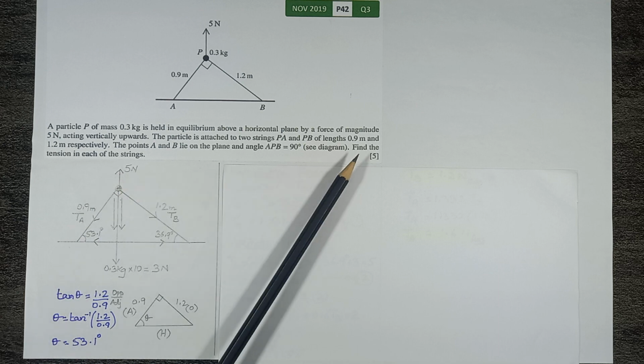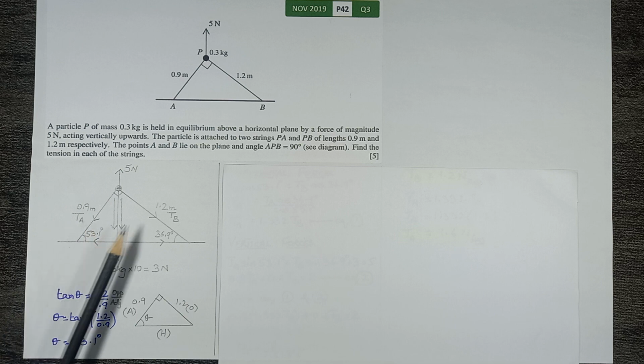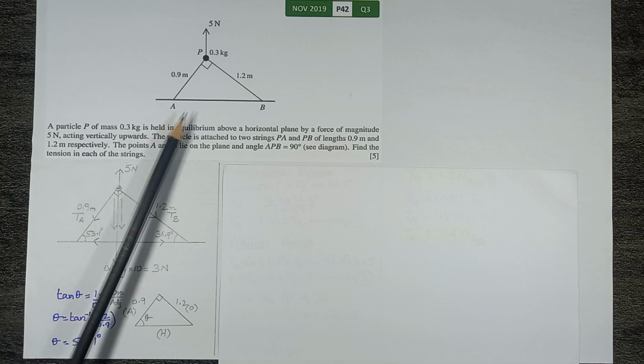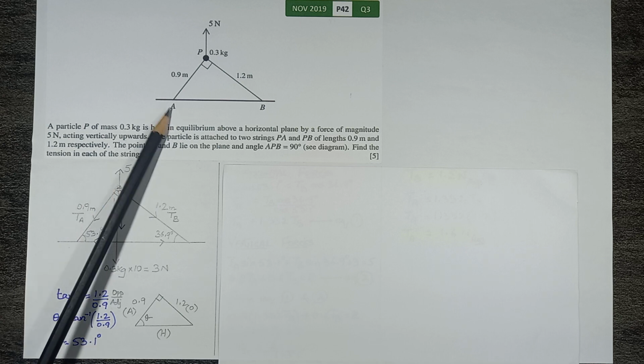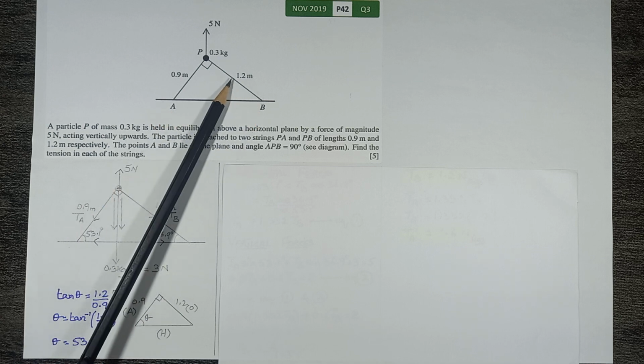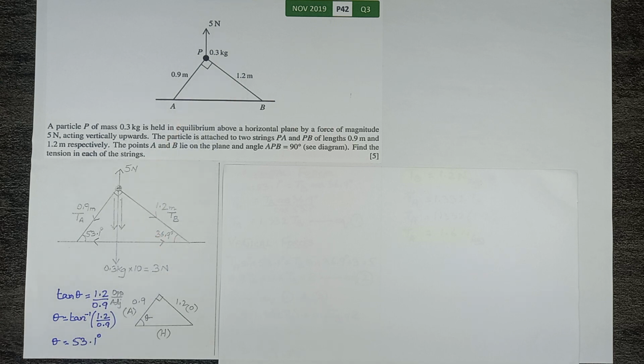According to the question, find the tension in each of the strings. So we have to find the tension in this string and this one. Here is point A, here is point B. In this string, the tension at A is represented by TA, and the tension in this string is represented by TP.